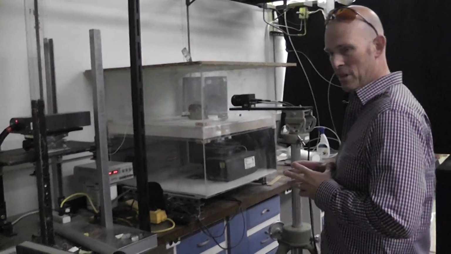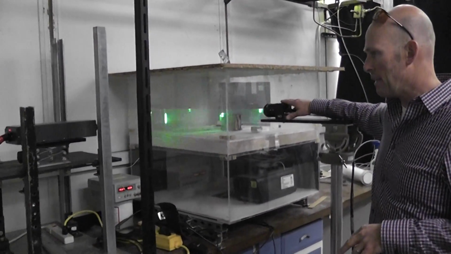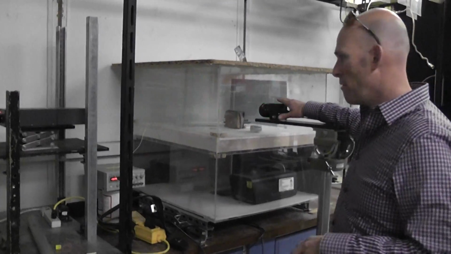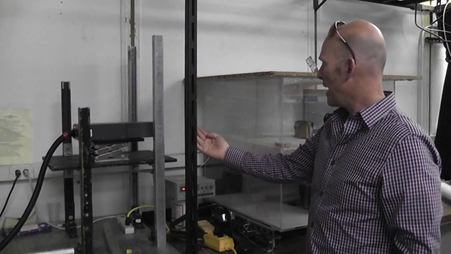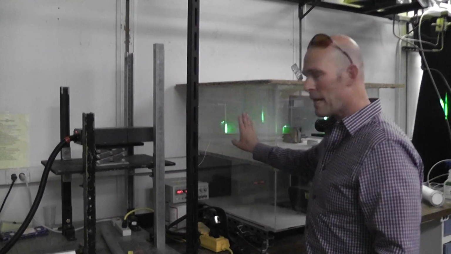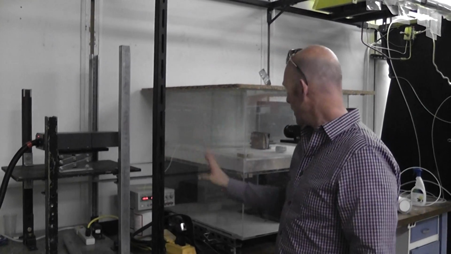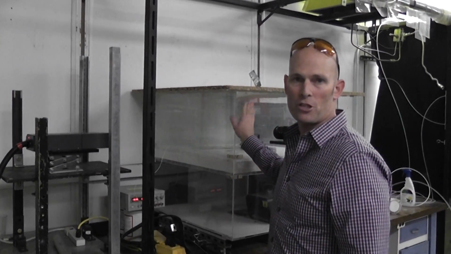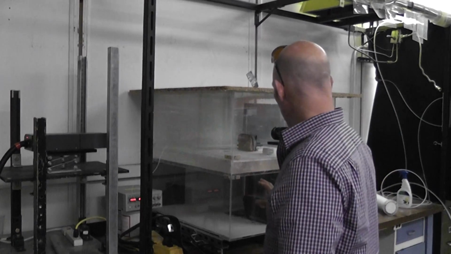And what you have here is a CCD camera and a laser, and the laser acts like a flashbulb. It's basically producing a sheet of laser light in this chamber, and this particular chamber is being used to do some plume experiments.